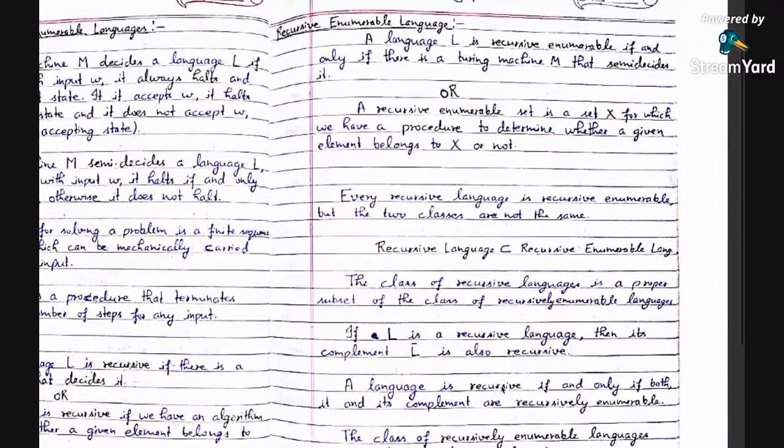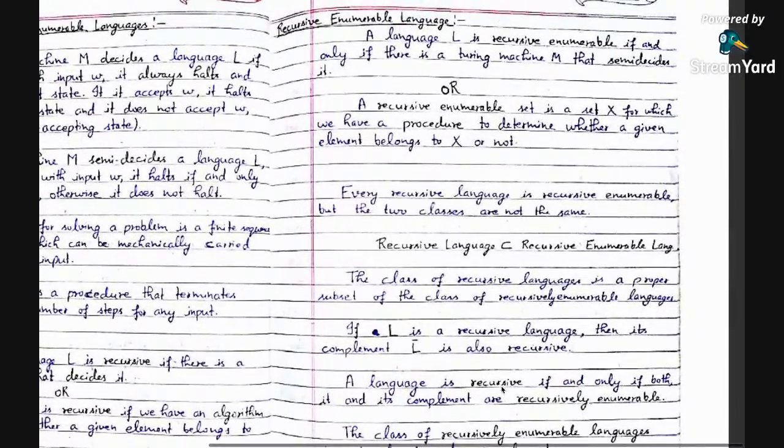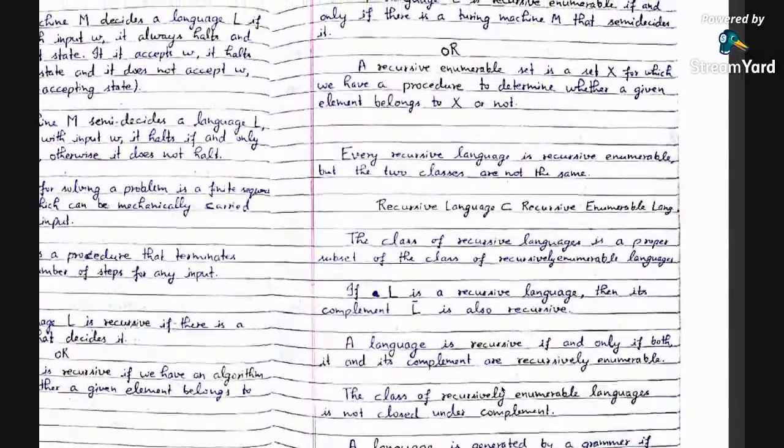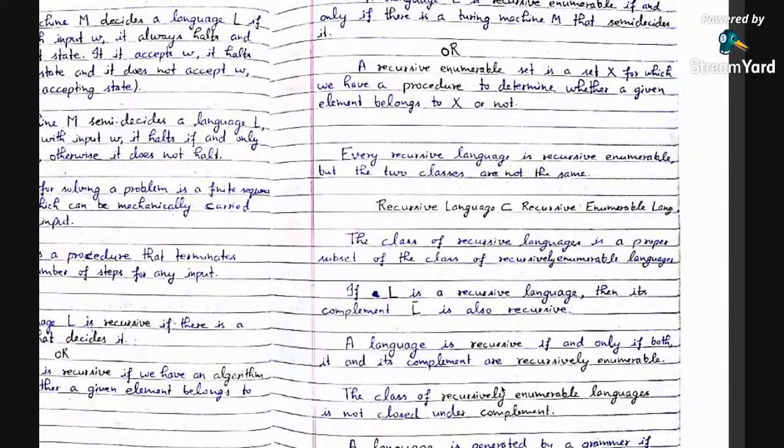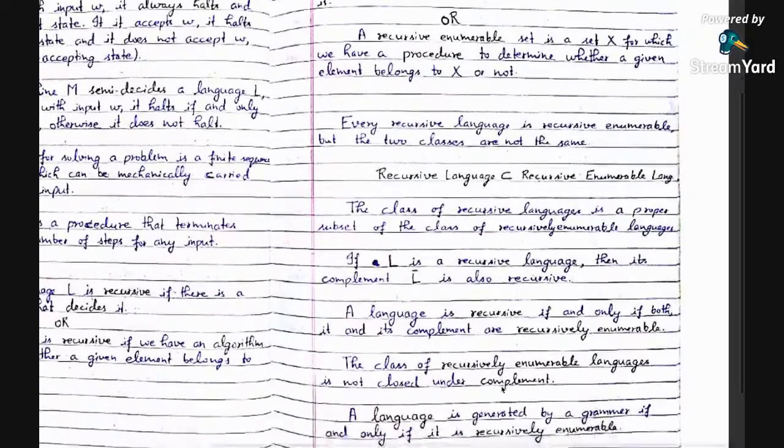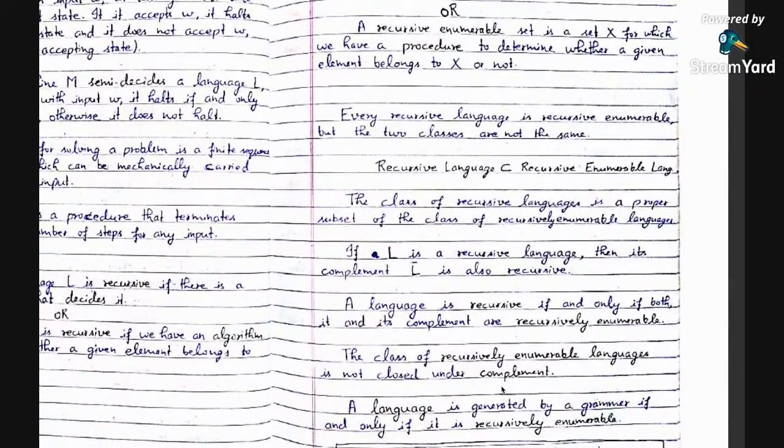Every recursive language is recursively enumerable, but the two classes are not the same. The class of recursive languages is a proper subset of the class of recursively enumerable languages.